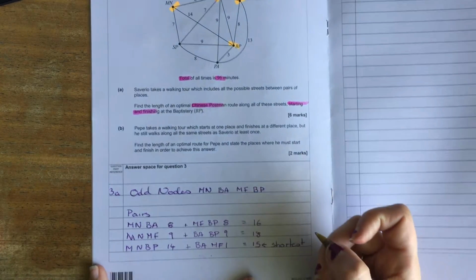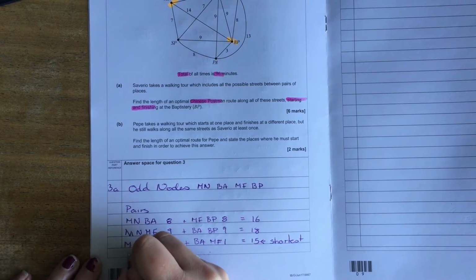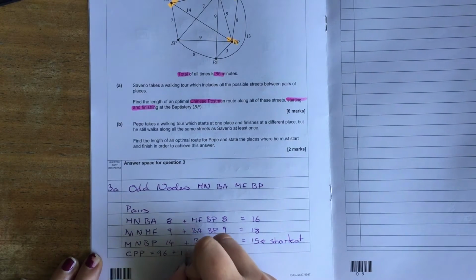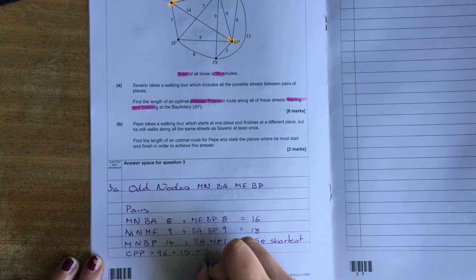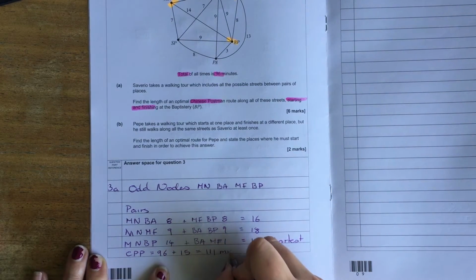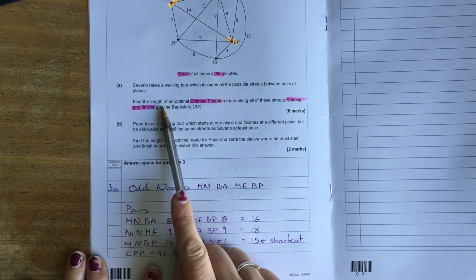So for our Chinese postman problem, we have 96 plus 15, which is equal to 111, and these are in minutes. So we've found the length, which is what we need to do.